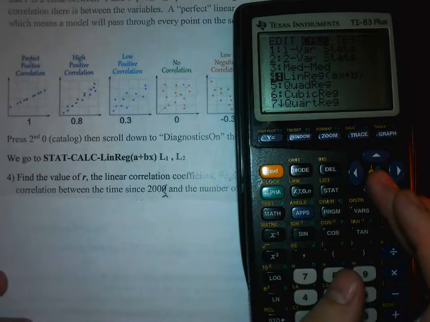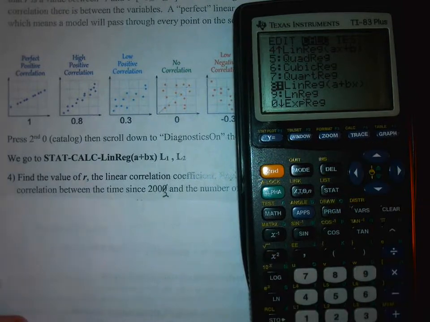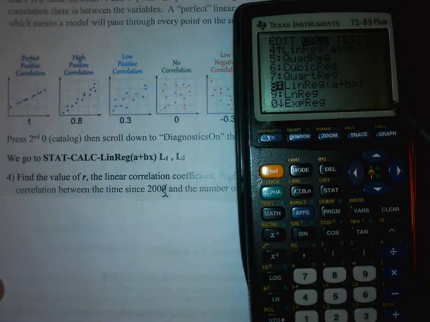There's a reason why two of them are on here. I'm not exactly sure or don't remember what it is. But I'm just going to use LinReg a plus bx. Whichever one you use, just make sure you put the a in the correct place and the b in the correct place when you actually get to the step where you need to write your equation.